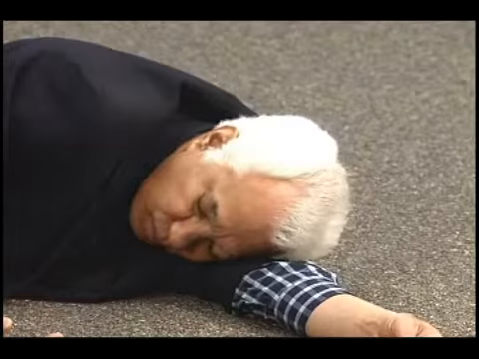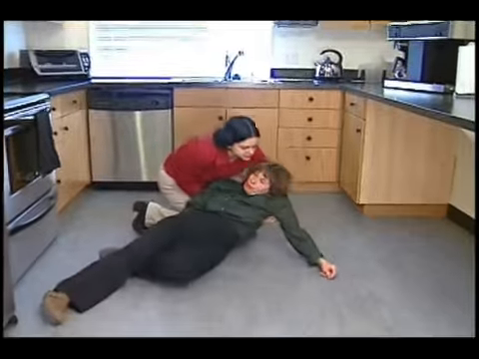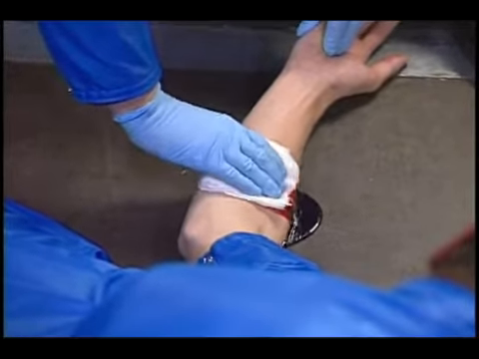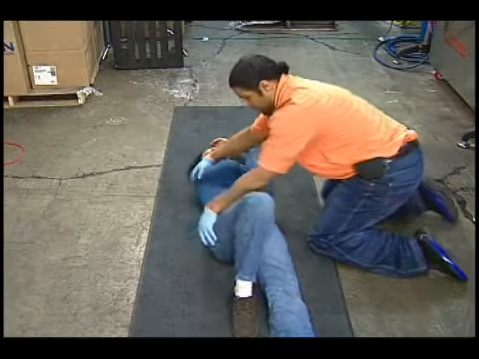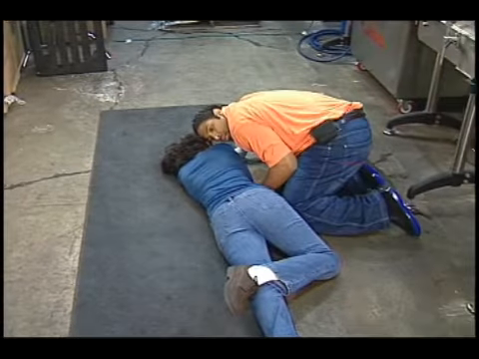Medical emergencies are dynamic events. The status of a patient's condition can change at any time. Scenes that were initially safe may become unsafe. Patients can become unresponsive or stop breathing during your care. Bleeding that was controlled may start again. The ongoing assessment is the continual observation of patients to identify changes in their condition.